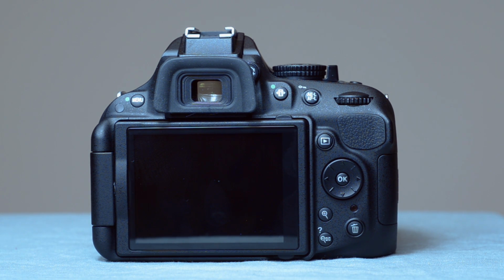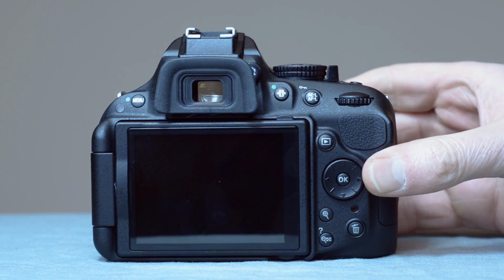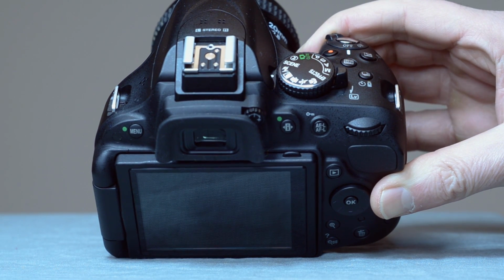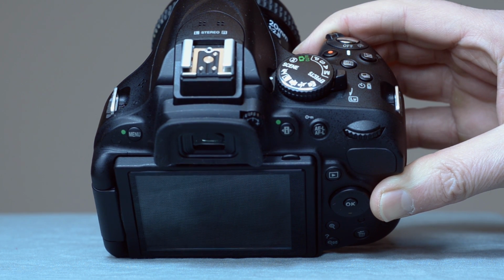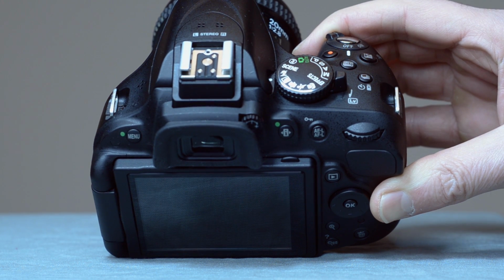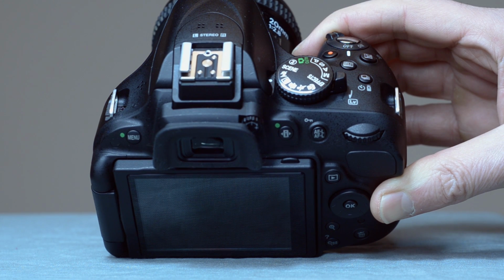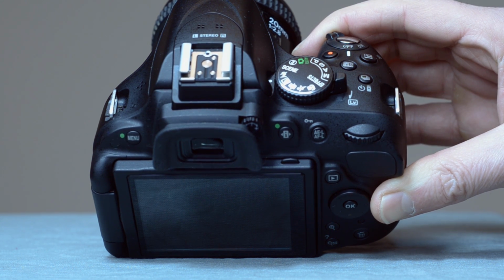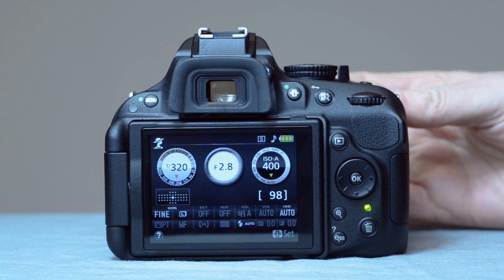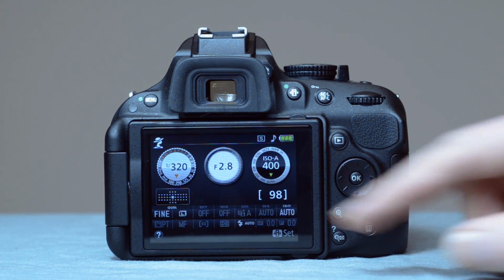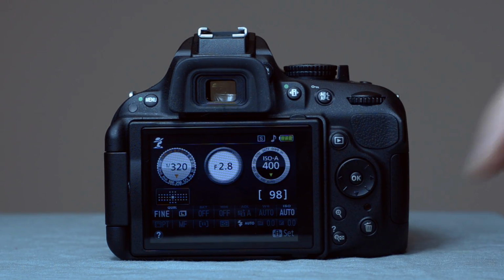We're just going to have a quick look through the effects modes today. The effects modes you can see on the mode dial at the top, and they're basically all the modes between the scene modes, which you can see there, right through round to where it actually says effects above the manual setting. So if we switch the camera on, you'll see here that the effects mode always shows up in the top left hand corner.